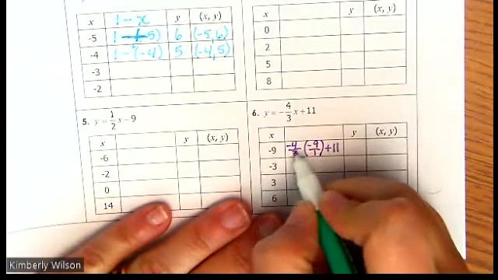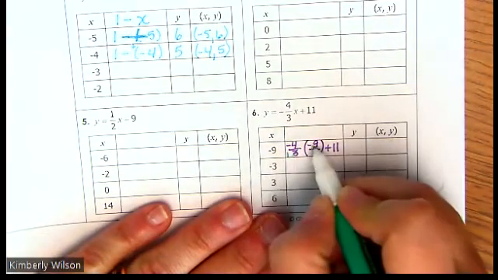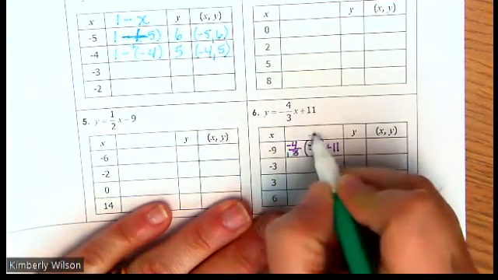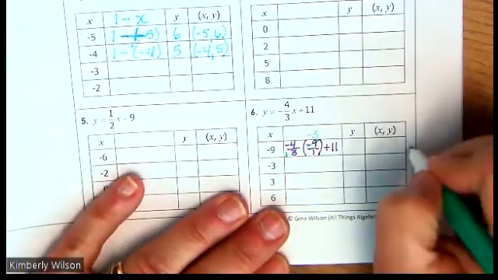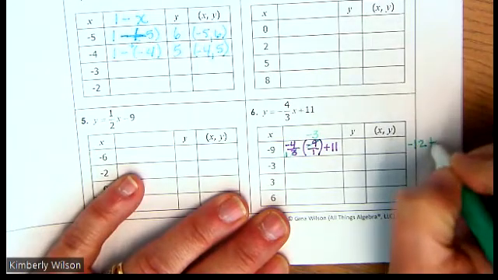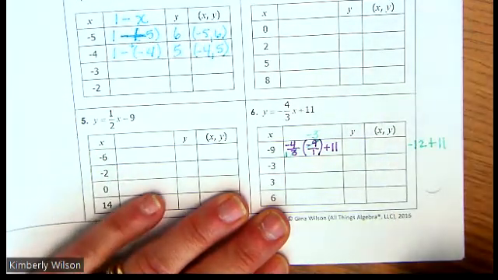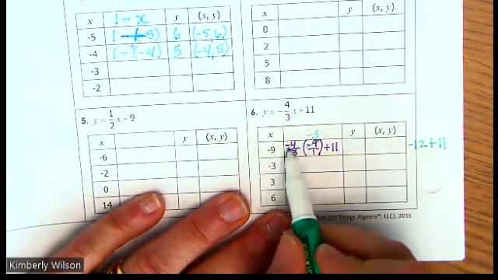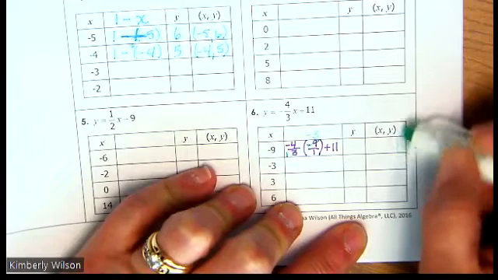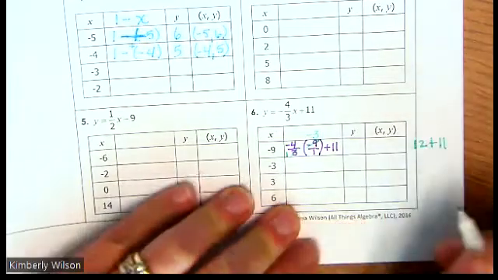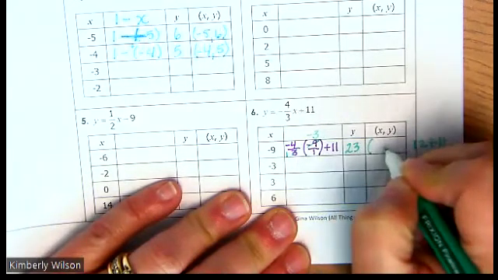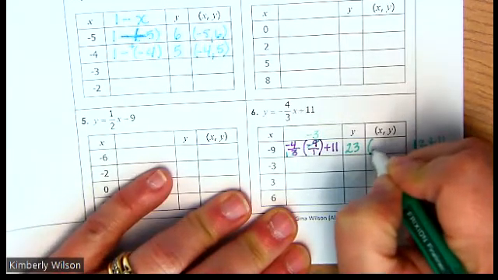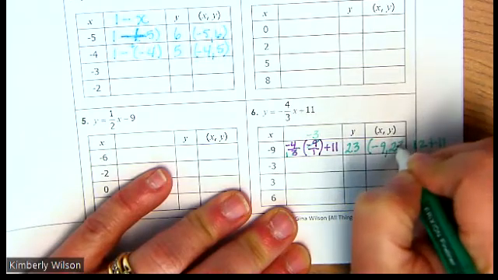If I notice this, 3 goes into 3 one time, 3 goes into -9, -3 times. So I end up with -4 times -3, not -12, because that's a negative times a negative. That's a positive 12. So we have a positive 12 plus 11, which is 23. So therefore, my answer is -9, comma 23.